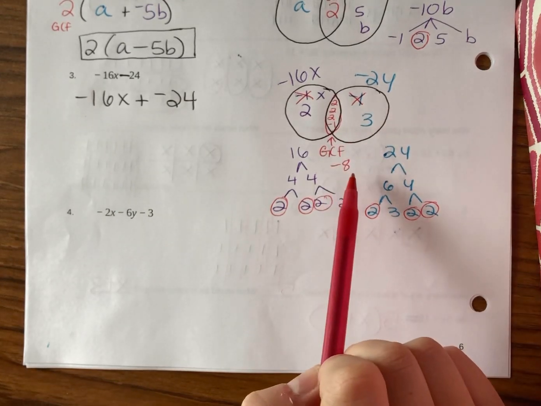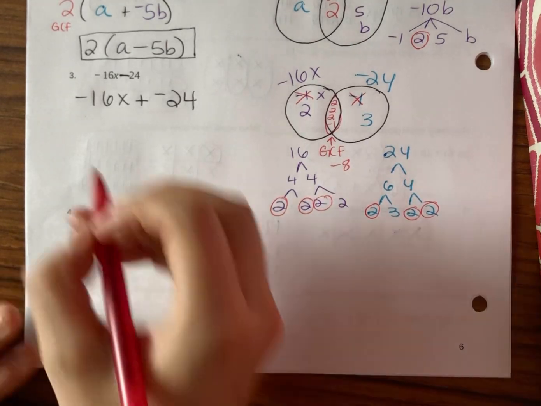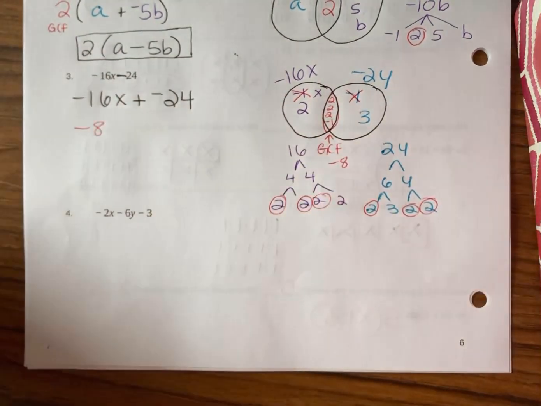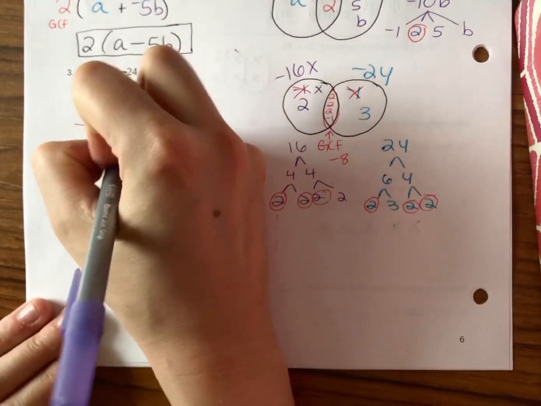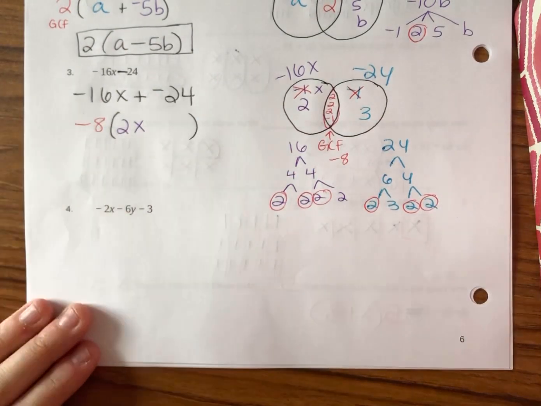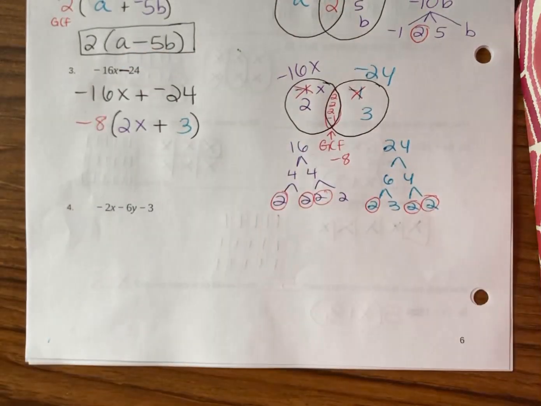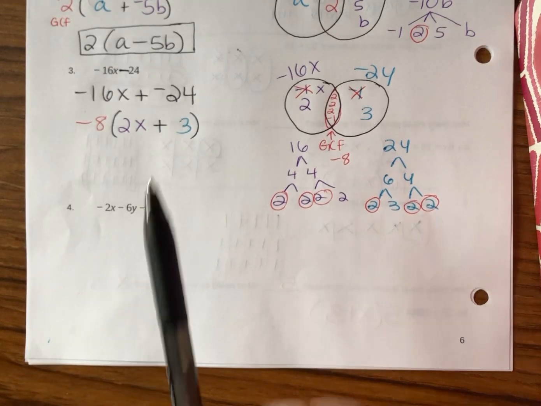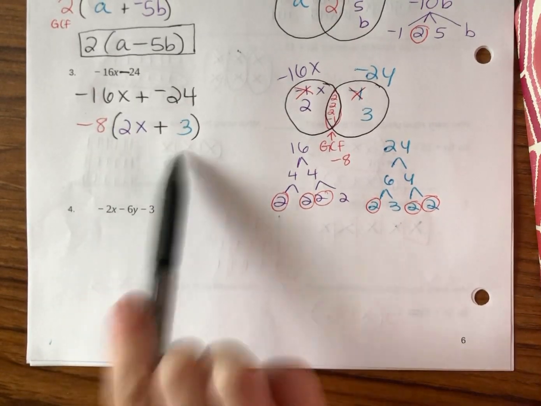So I had said that my greatest common factor is going to be the product of all the numbers that I wrote in that common section. So in this one, it's going to be -8, and that goes outside of my parentheses. And what goes inside my parentheses is the leftover stuff from each term. So here I have 2x, and out of 24, I have 3. And those are being added together. I have 2x and 3 left. So I'm saying that -16x minus 24 could factor into -8 times 2x plus 3.